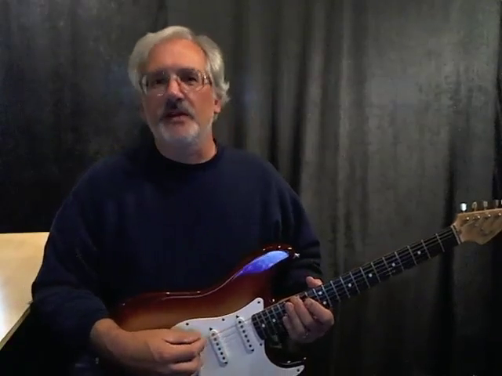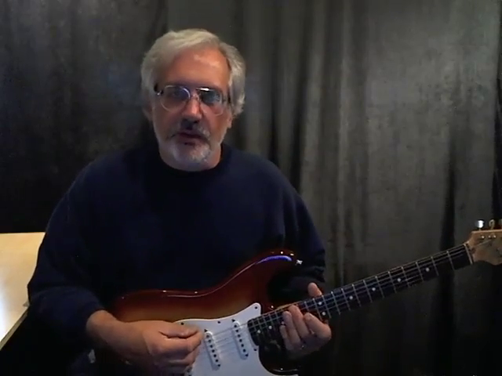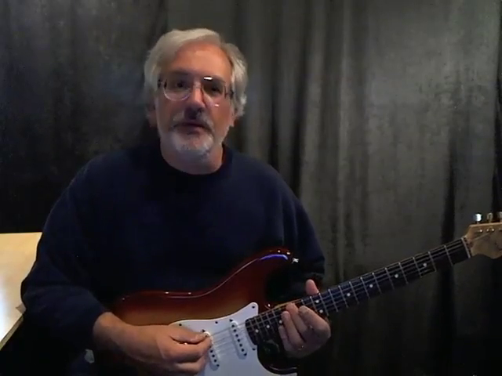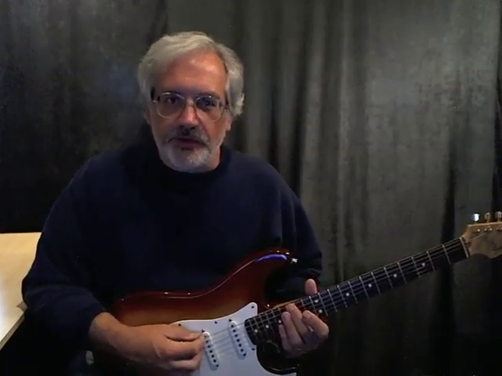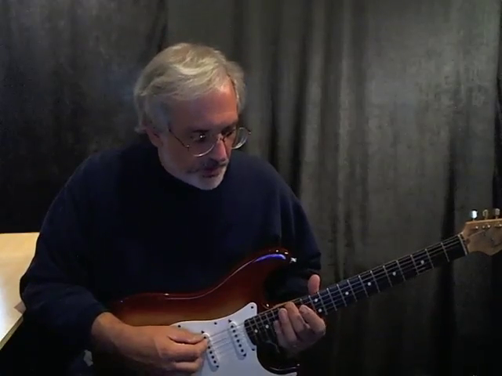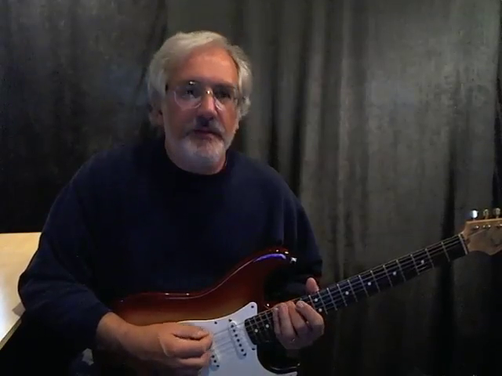Again, this wasn't necessarily a lesson to go over all this stuff. There's another point I'm trying to get to here, but I wanted to do a quick review of these, seeing we're going to be using these pretty extensively throughout this lesson about the geometry and the similarities of the shapes, the repeated patterns. So right now we're in form 5 of the pentatonic.